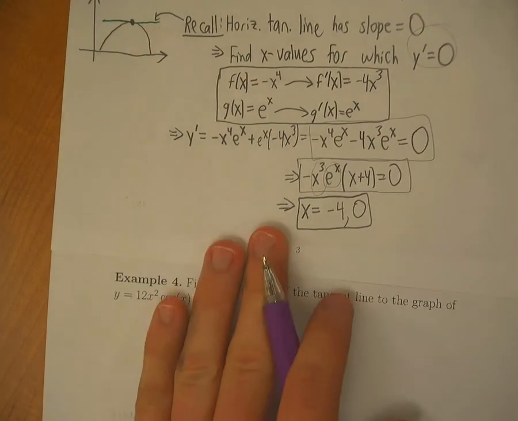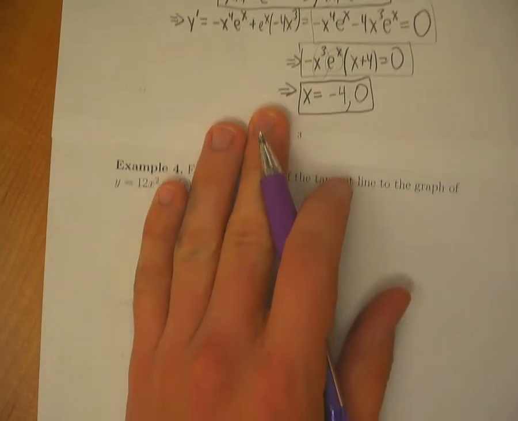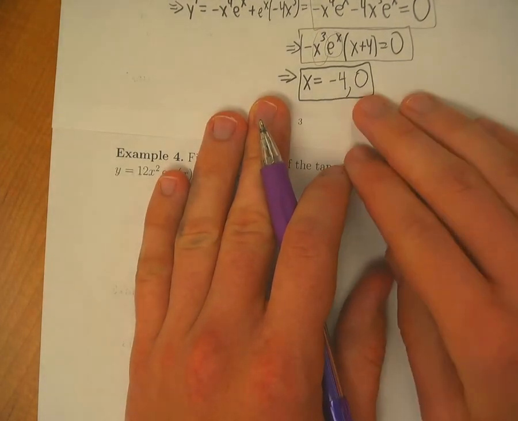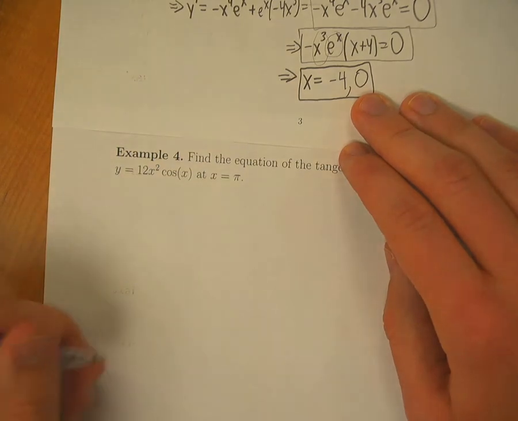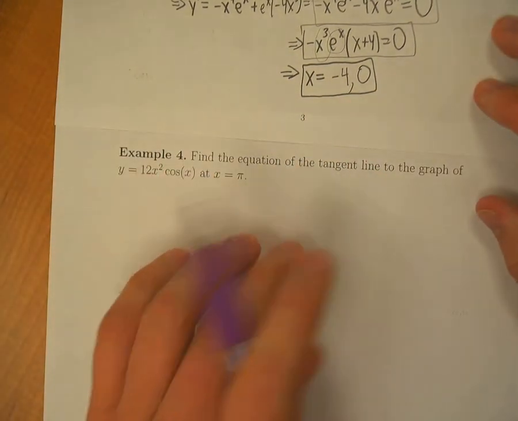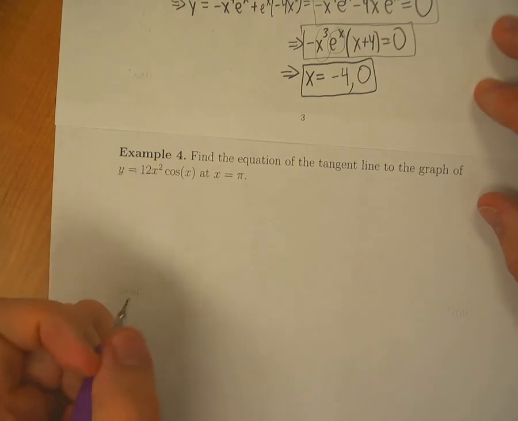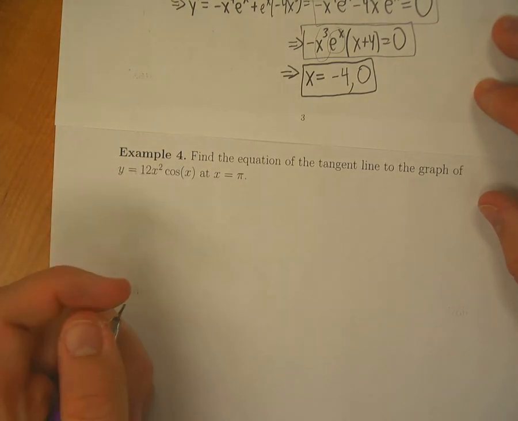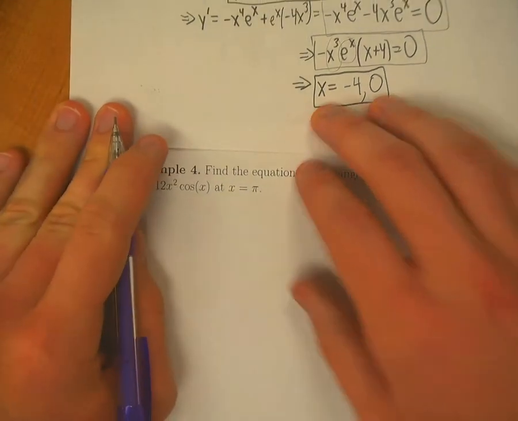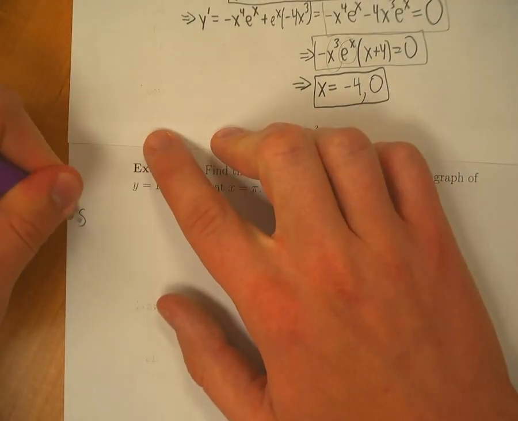So now, let's move on to the last problem. In this case, it's going to be everyone's favorite problem of finding the equation of the tangent line. So we have: find the equation of the tangent line to 12x squared times cosine of x at x equals pi. All right? So as usual, we're going to need to break this down into our usual 3 steps.